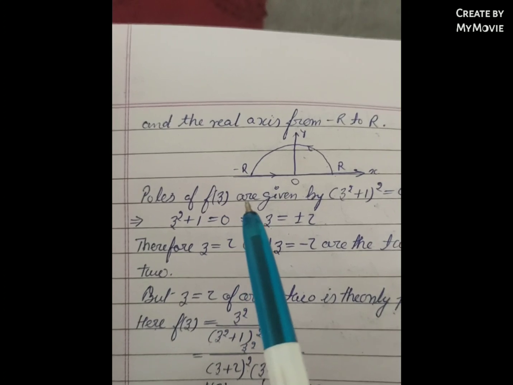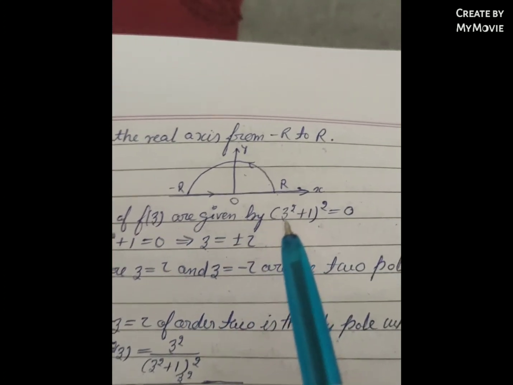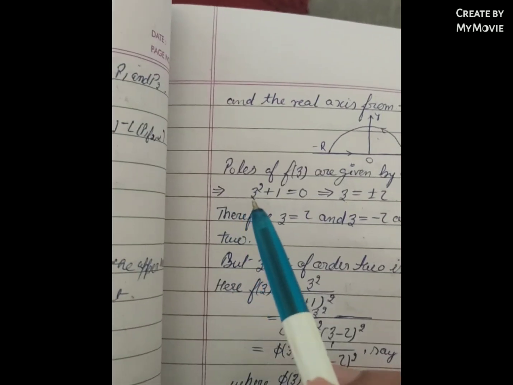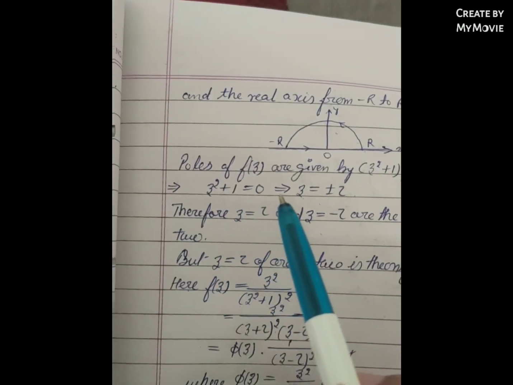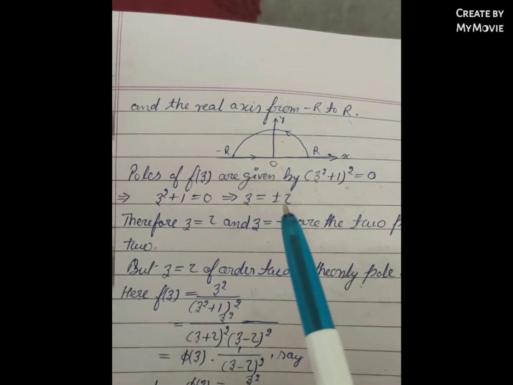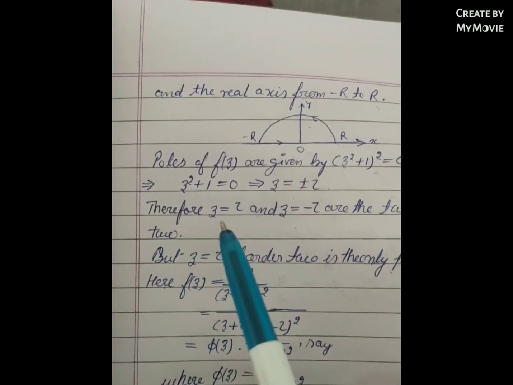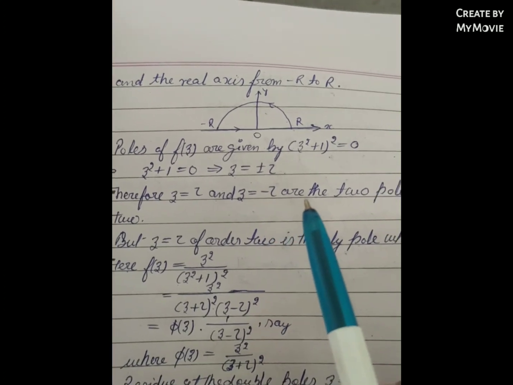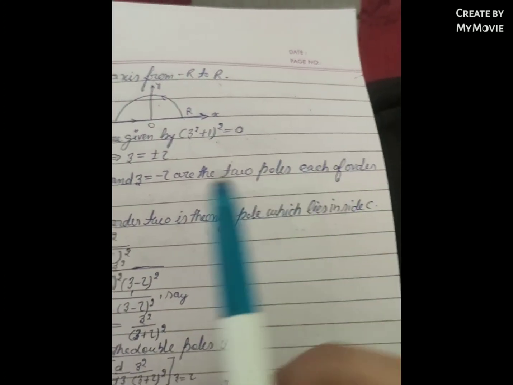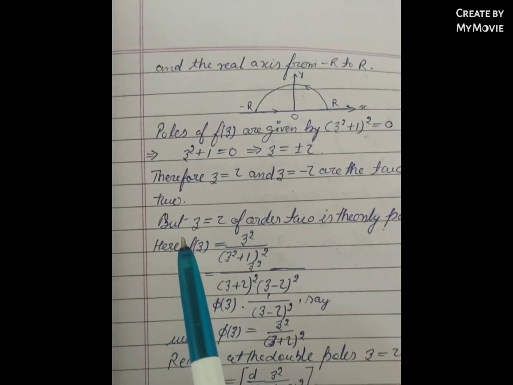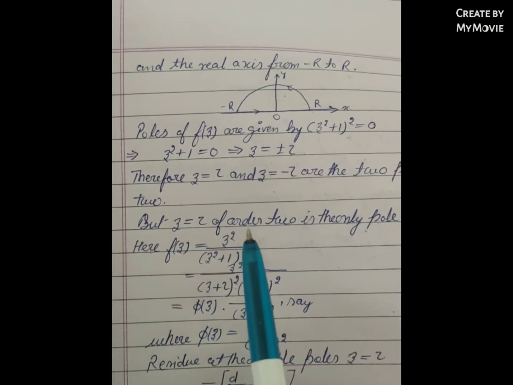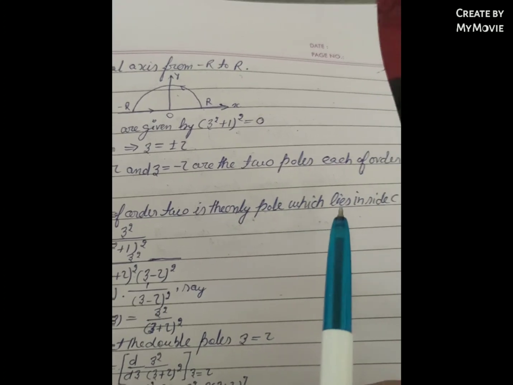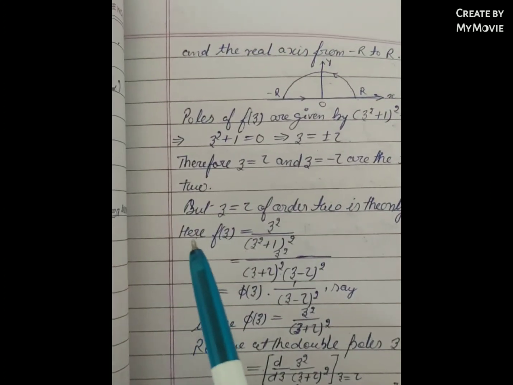The poles of f(z) are given by (z squared plus 1) whole squared is equal to 0, which implies z squared plus 1 is equal to 0, which implies z is equal to plus minus iota. Therefore z is equal to iota and z is equal to minus iota are the two poles, each of order 2, but z is equal to iota, of order 2, is the only pole which lies inside C.